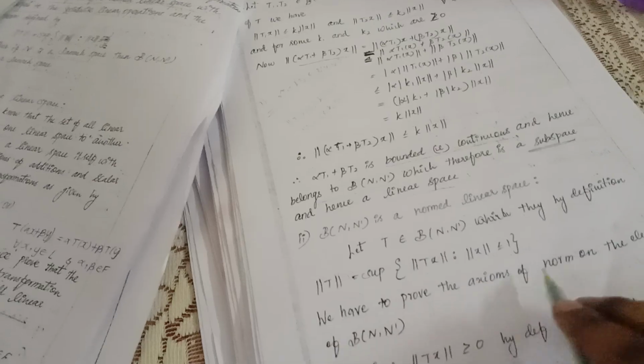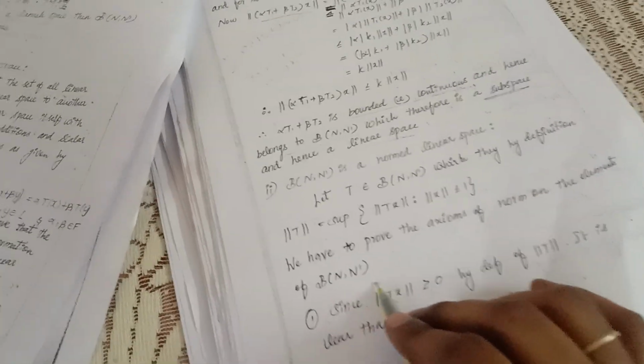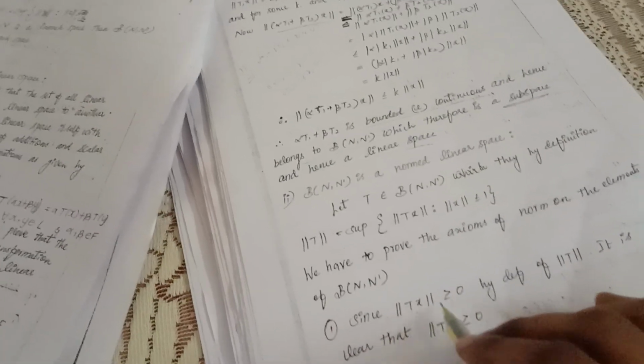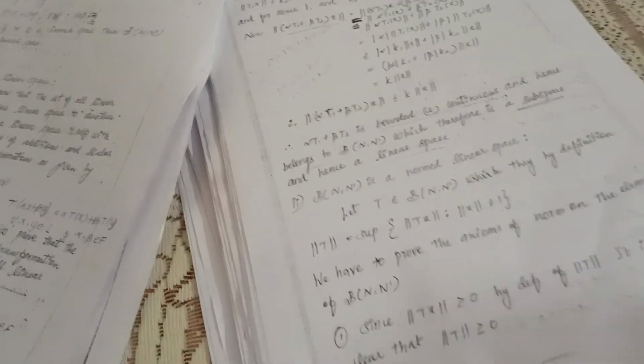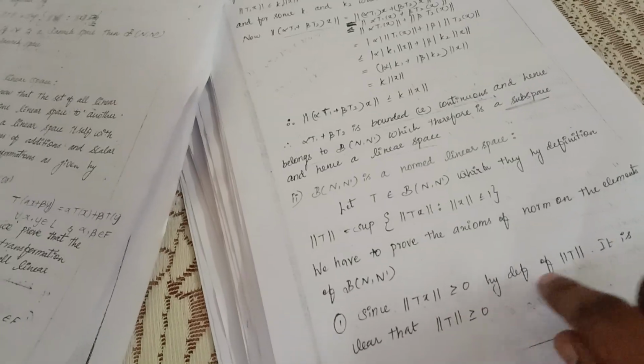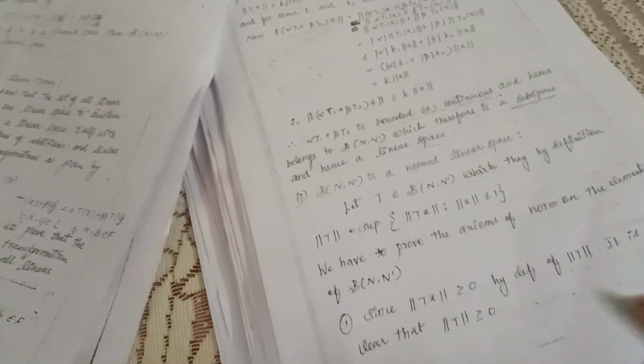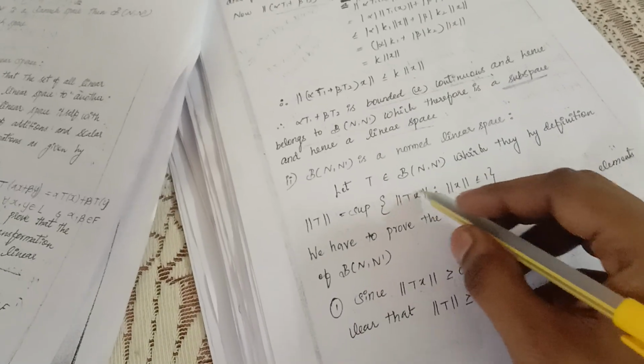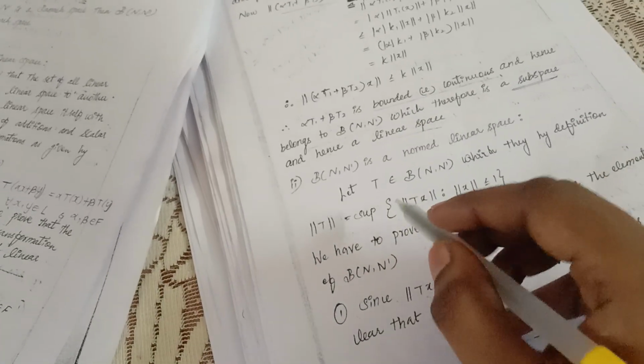We have to prove the axioms of the norm on the elements of B(N, N'). Since norm T of x is greater than or equal to 0, by the definition of the supremum, norm T is greater than or equal to 0.